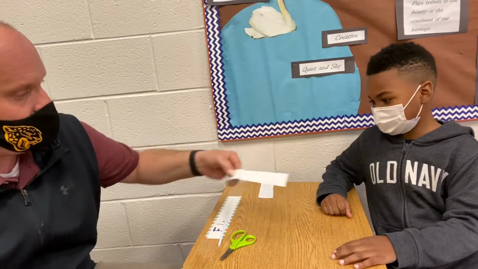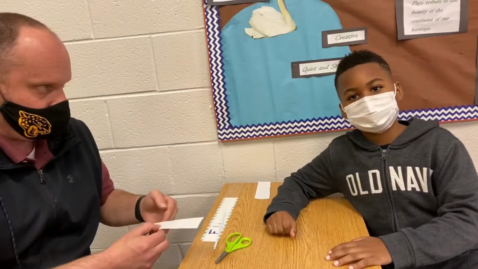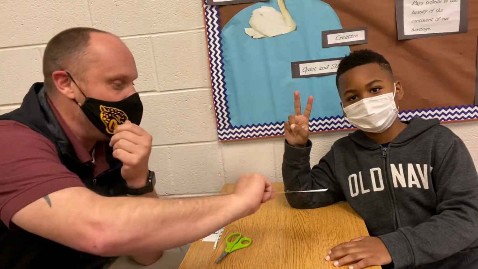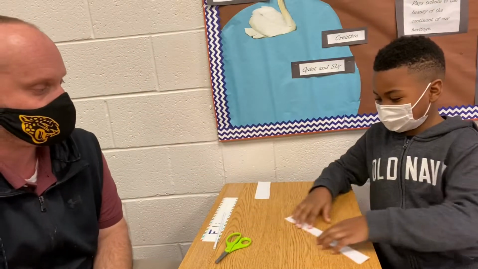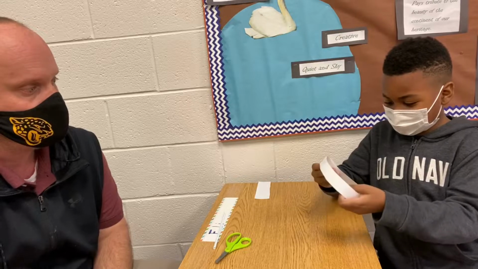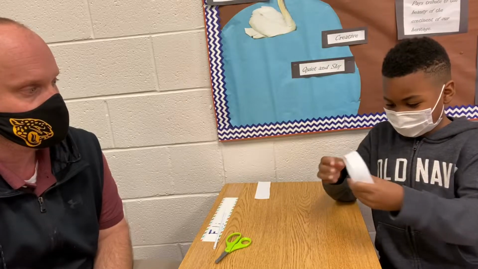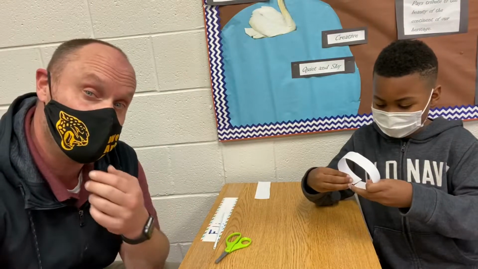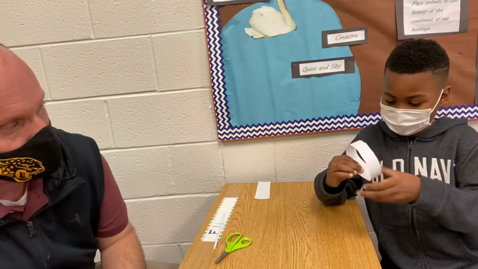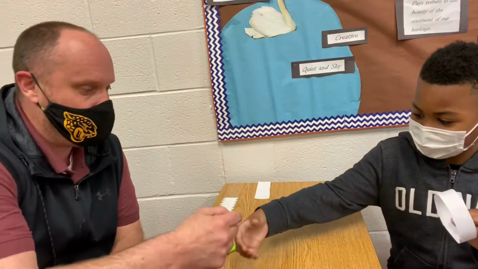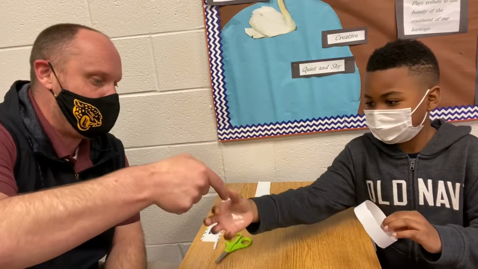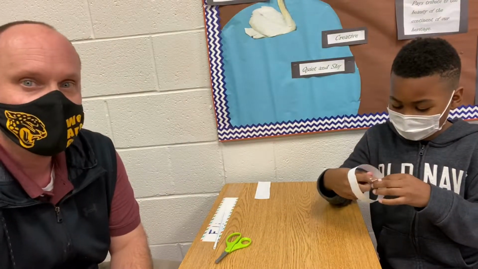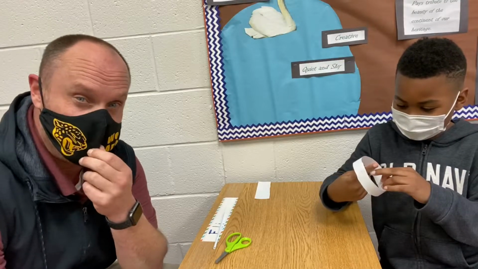So we have our tape. There we go. You make a big loop, and now make a loop out of that. It's important that we follow directions so we know the right thing to do. So he's made the loop, and now you take another piece of tape and tape the loop.